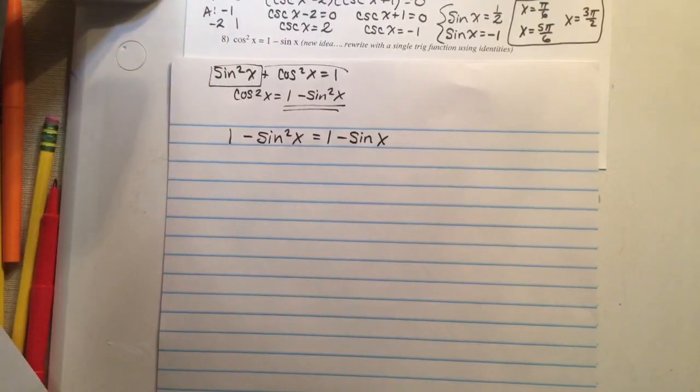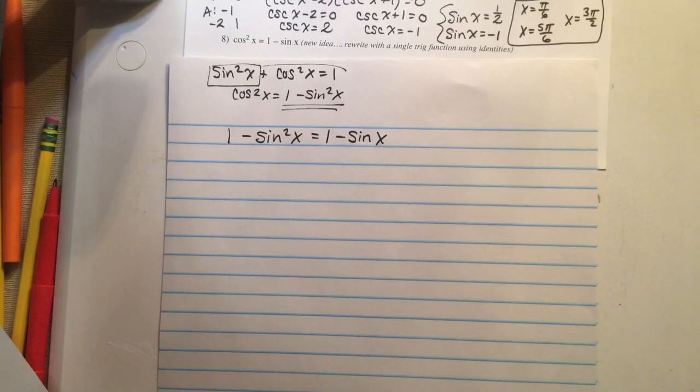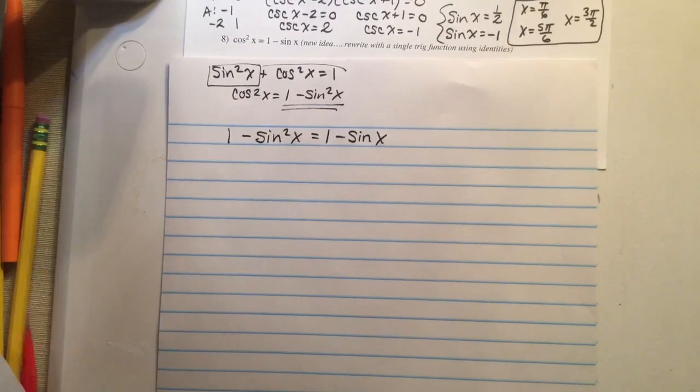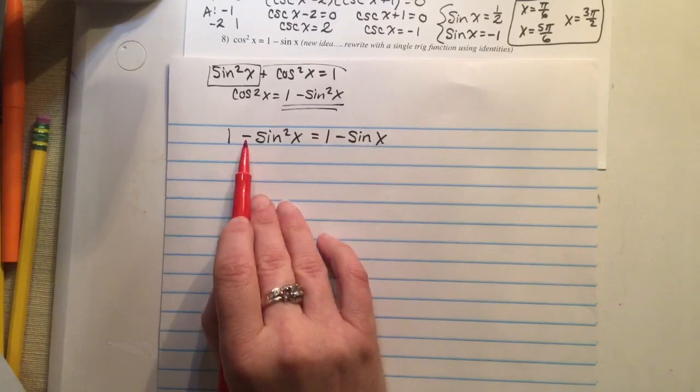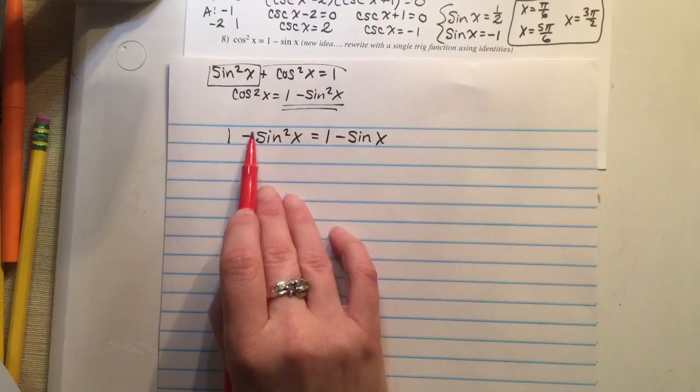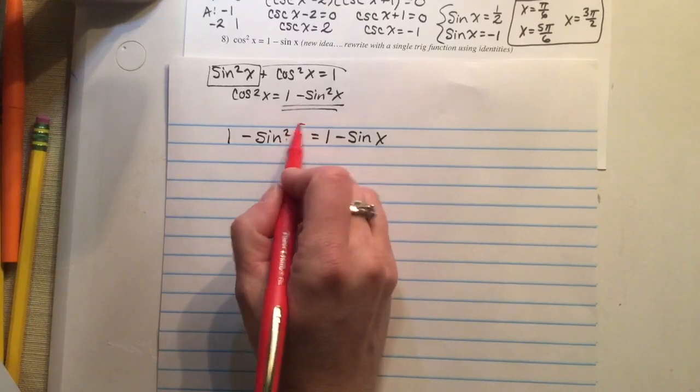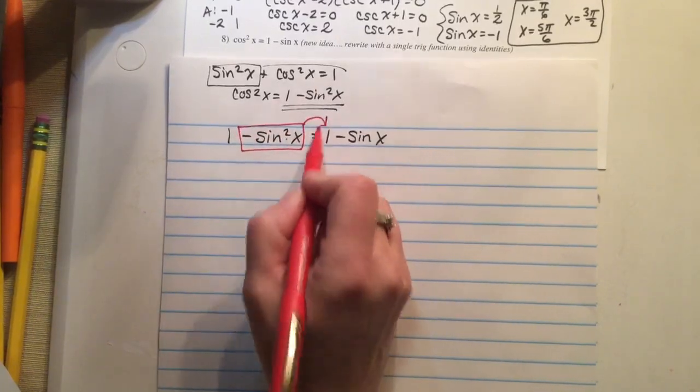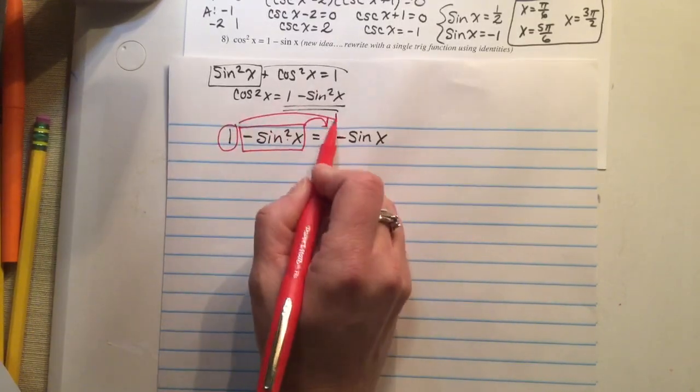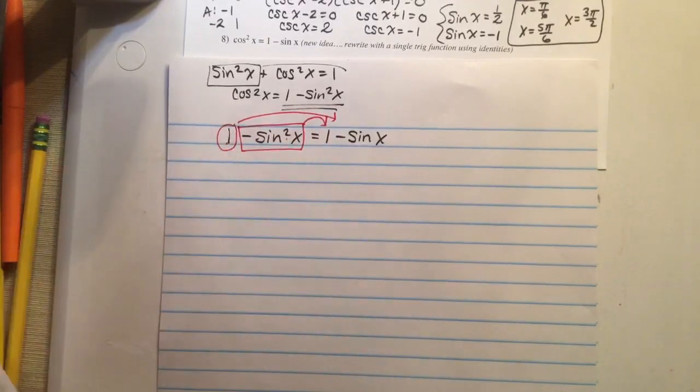Now if I look, it's a little bit more friendly because I only have the sine function. But you want it set equal to 0. If I can avoid it, I typically don't like having a value, even if it's just a negative, in front of my squared term. So when I go to set this thing equal to 0, I'm going to move both of these terms to the other side.